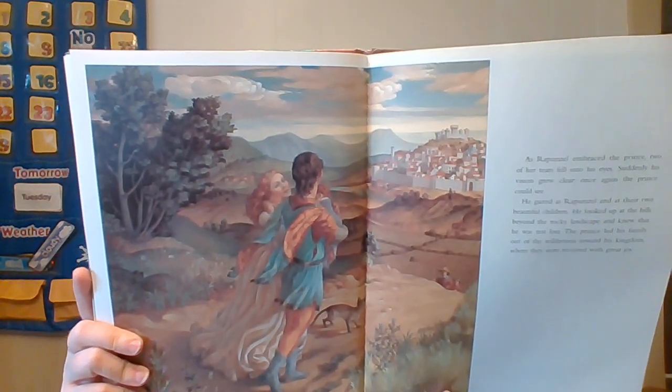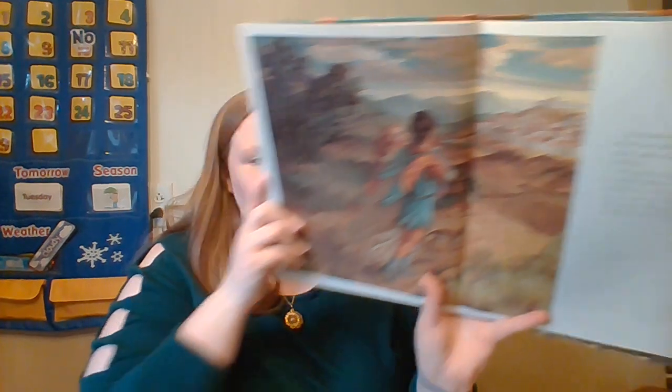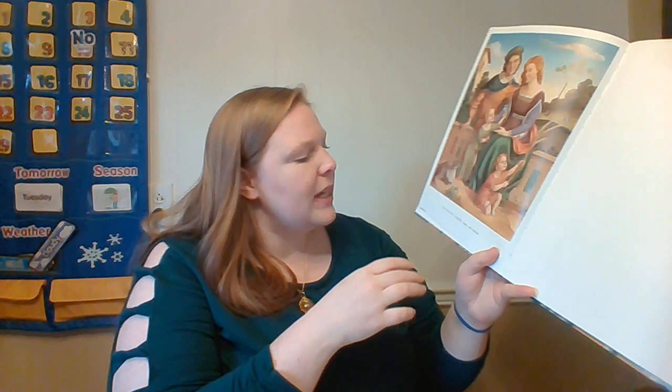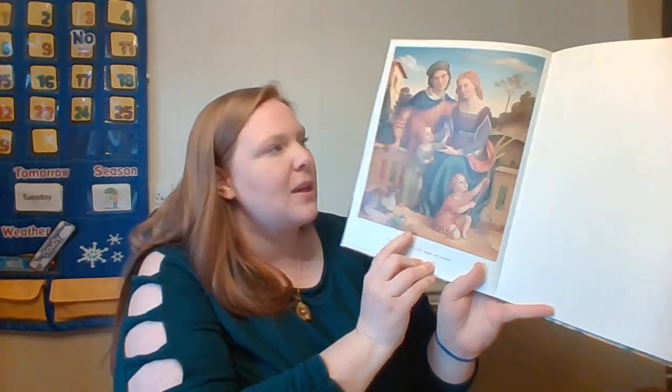As Rapunzel embraced the prince, two of her tears fell into his eyes. Suddenly his vision grew clear. Once again the prince could see. He gazed at Rapunzel and their two beautiful children. He looked up at the hills beyond the rocky landscape and knew that he was not lost. The prince led his family out of the wilderness toward his kingdom, where they were received with great joy. Everyone in his kingdom was happy to see him again. There they lived a long life, happy and content.